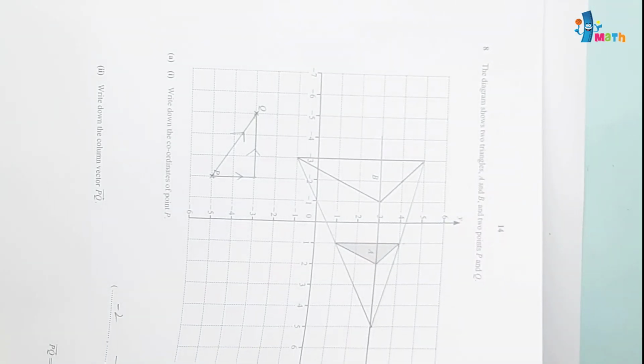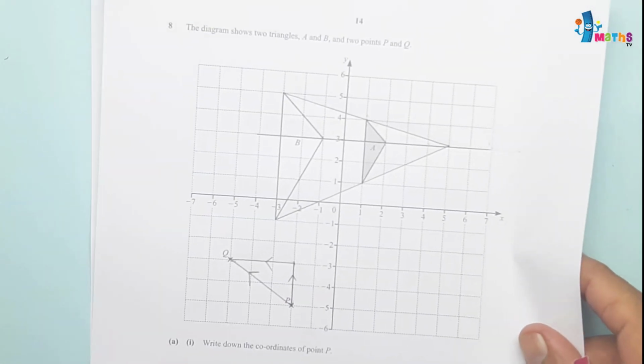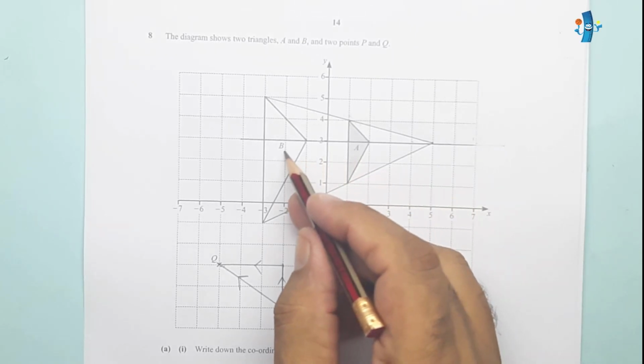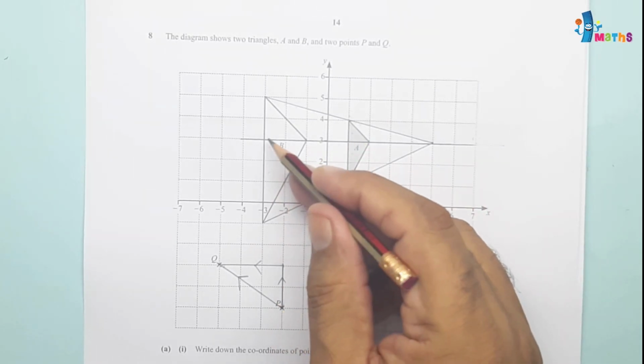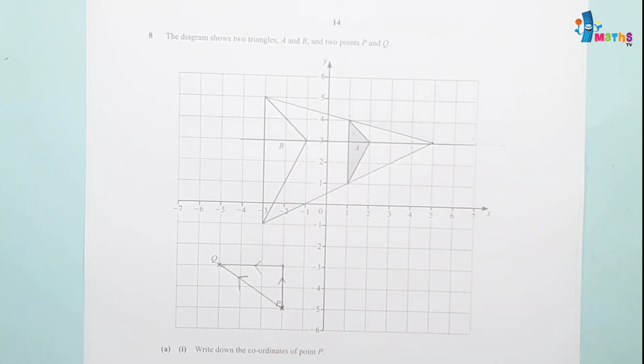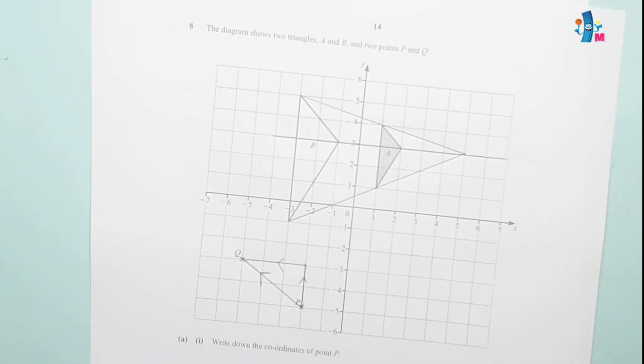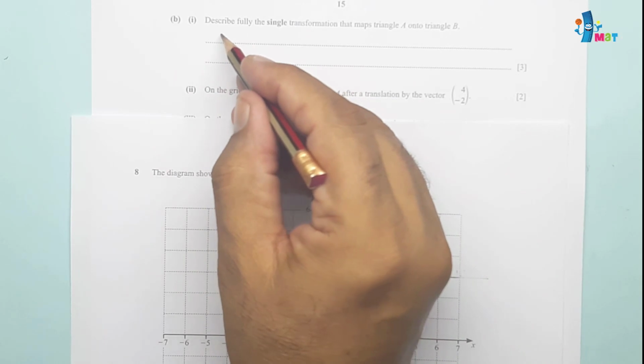Now we can see this is enlargement. This is 1, 2, 3 units, and this is 1, 2, 3, 4, 5, 6 units. So multiply by 2. So we can write here enlargement.